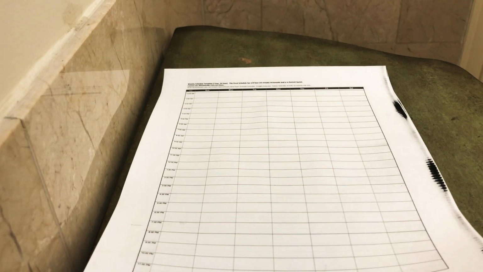Now, the first step in time block scheduling is to get a planning sheet and sit down before the week begins. So you may choose to sit down for half an hour to an hour on a Friday or Saturday or Sunday before the following week begins.